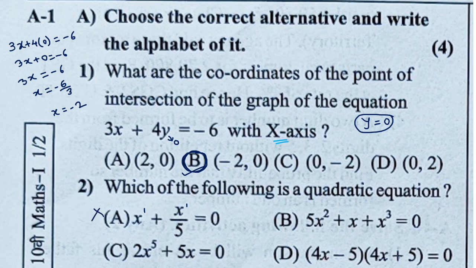For option number B, the maximum index, that is power of x, is 3. For a quadratic equation it is equal to 2, therefore option B is also not a correct quadratic equation. In the same manner for option number C, power of x is 5, therefore C is also not a quadratic equation.